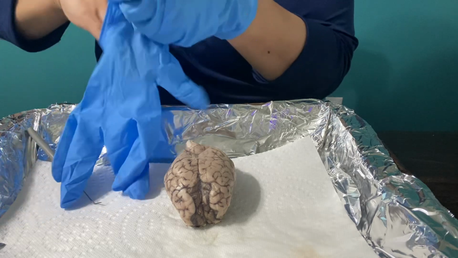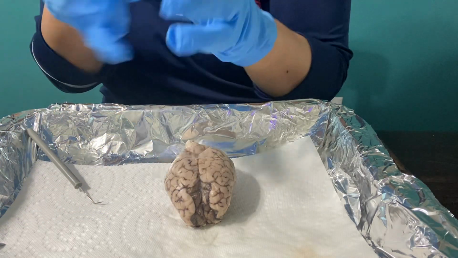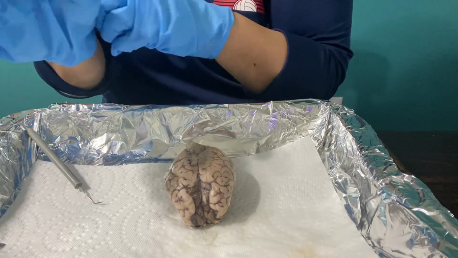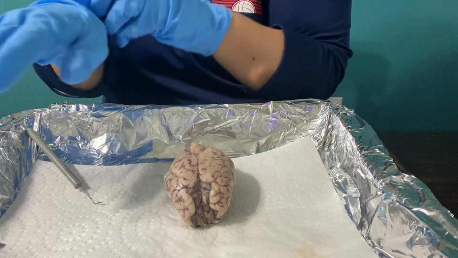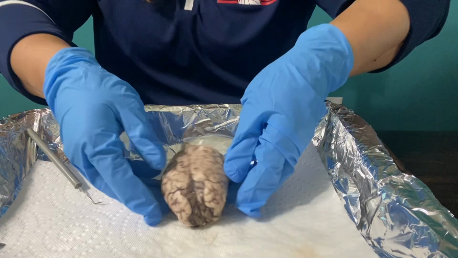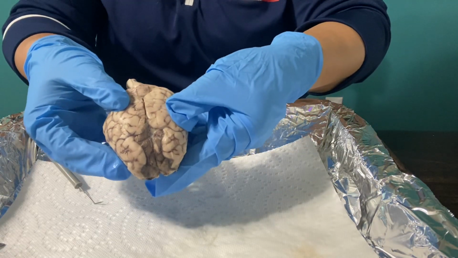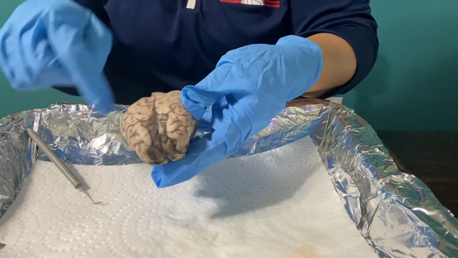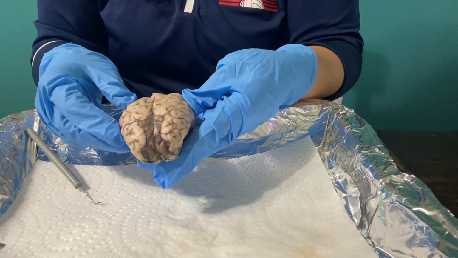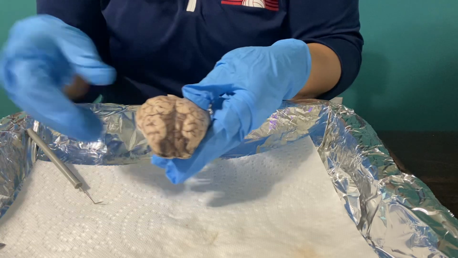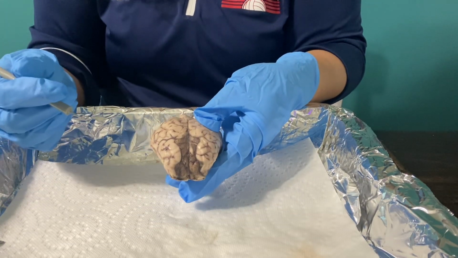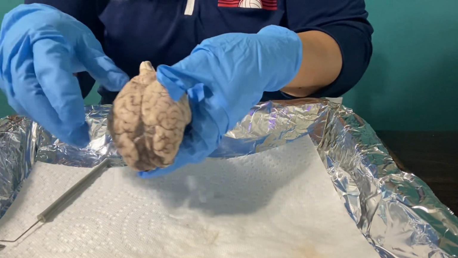Okay, so as you can see, I have my brain from the sheep here. I have already opened it up, so I'm going to show you what I did. I lifted the scaffold. I took away that fibrous membrane called the meninges, which covers and protects the brain. It is made up of 3 layers.